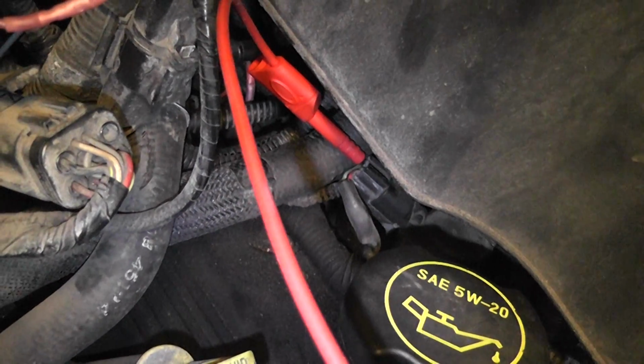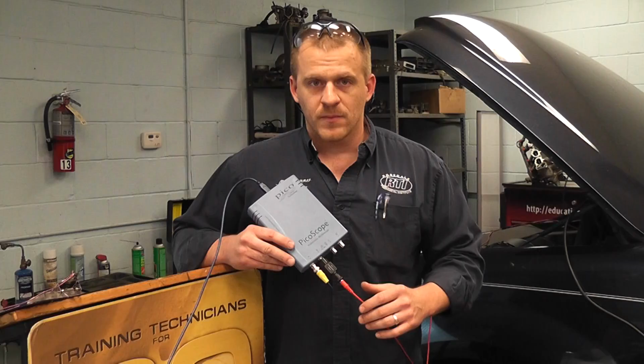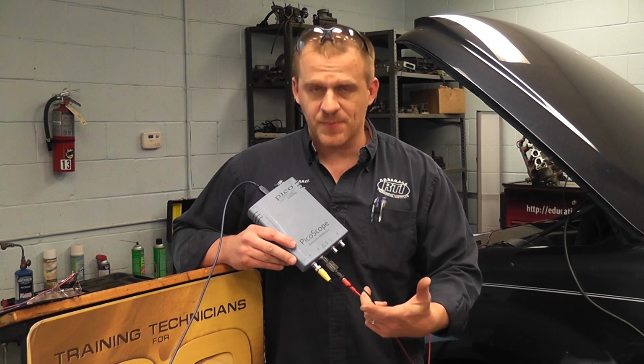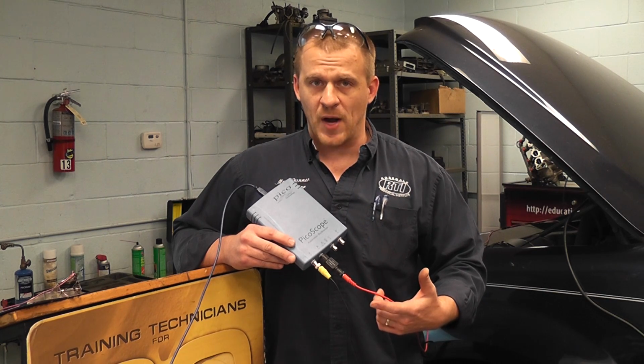Okay, this is the number 1 coil, and we're connected to the control wire, and we're going to get a voltage waveform on our second channel, and again we're going to synchronize that with our current waveforms on channel 1. The scope we're going to use for this one is our Pico. Channel A is my amp clamp. Channel B is going to be my coil primary voltage.